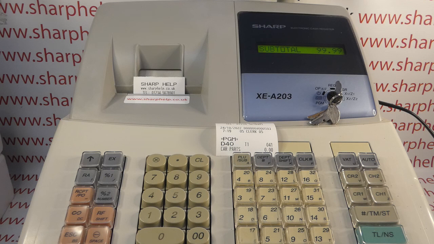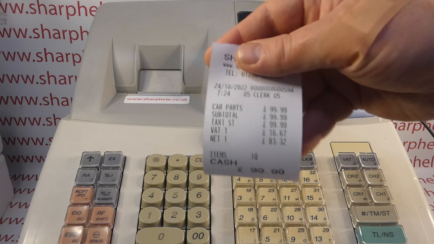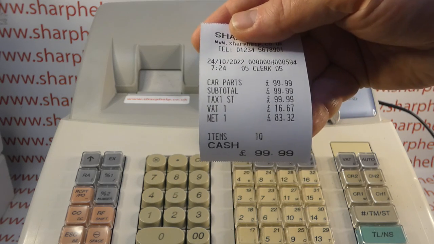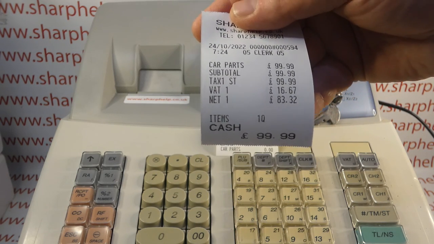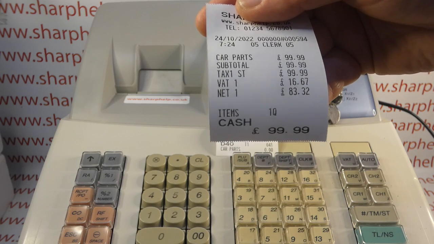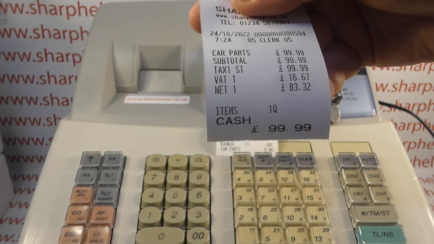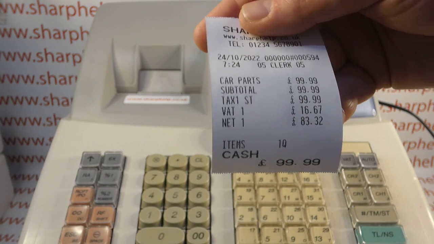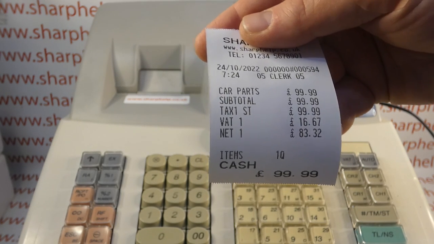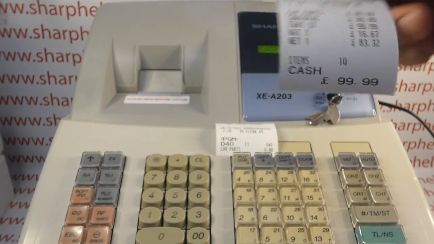you can carry adding on more items to the sale, or you can cash it off, and then you get your receipt print out. So that's just showing you, confirming that I've got tax rate 1 programmed on my car parts button, because I'm here in the UK and our current tax or VAT rate is at 20%. So if we sell something for £100 through the till, we're expecting it to be something like 83.33, and then a little bit of VAT on top.